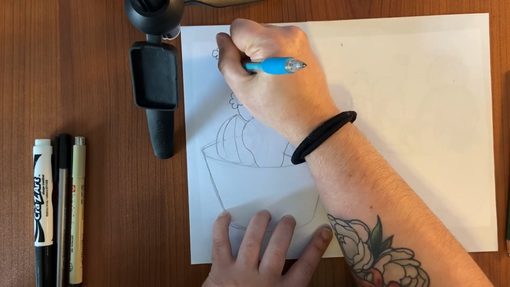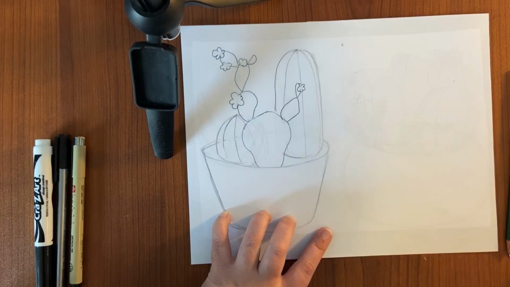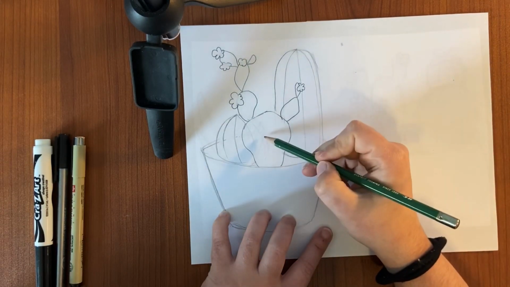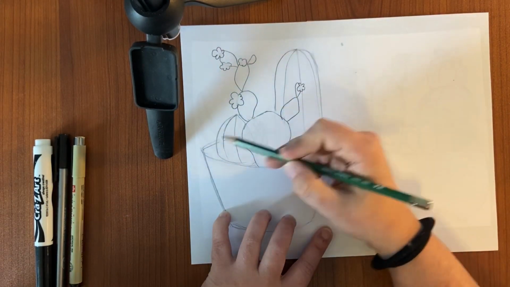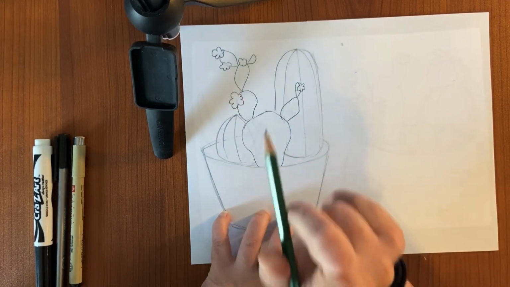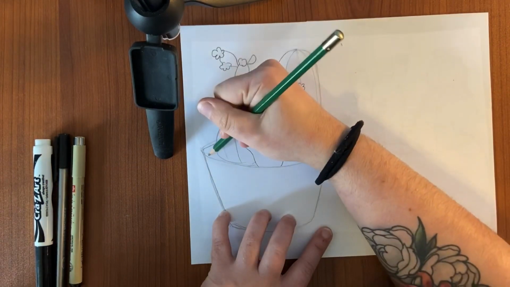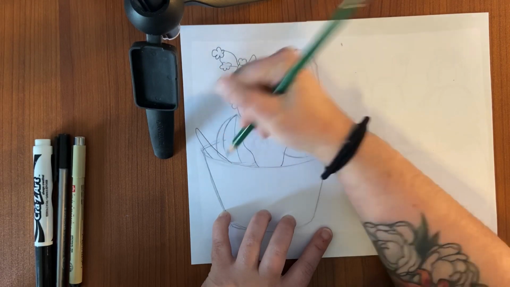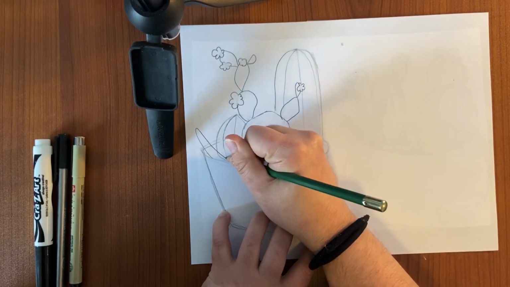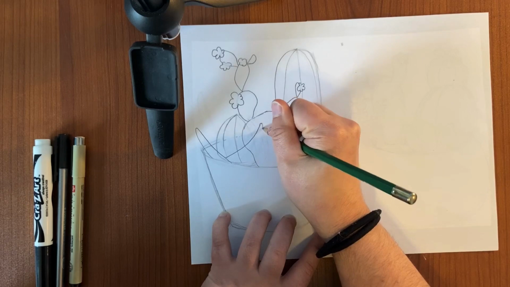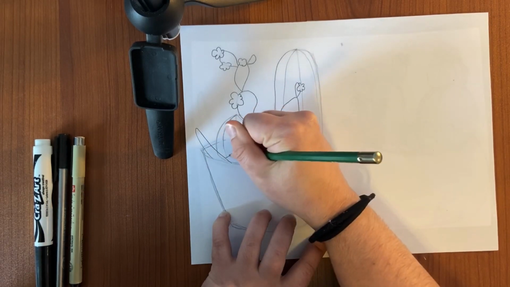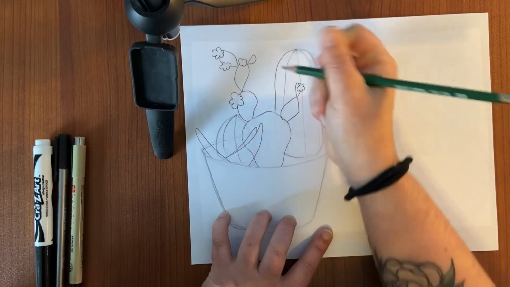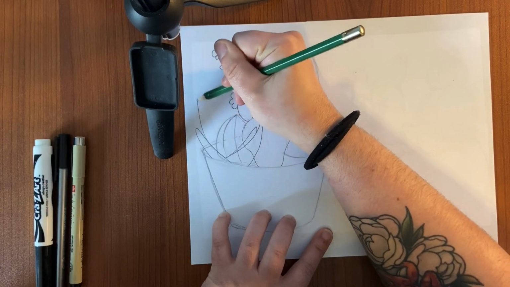Go ahead and finish up this flower. So let's talk about what's overlapping now. This funny cactus is in the very front. The little round cactus is second, and the big cactus is last. I'm going to add one more plant to this. I'm going to add some aloe, and this aloe is going to be in the very front.